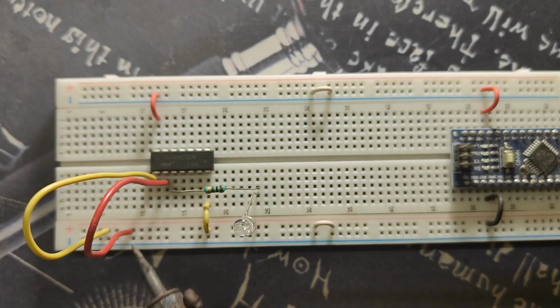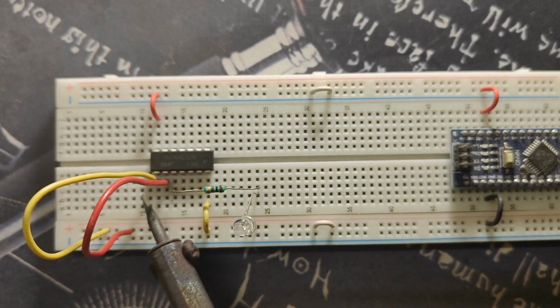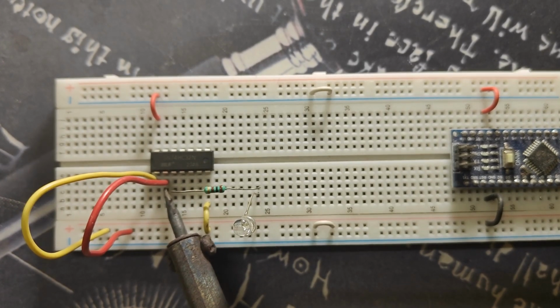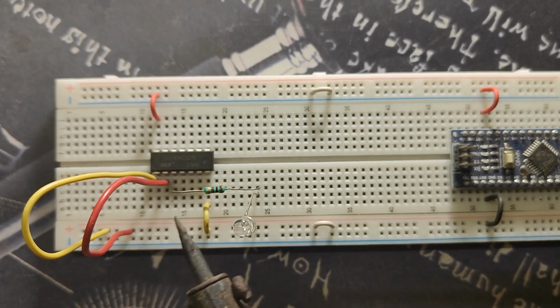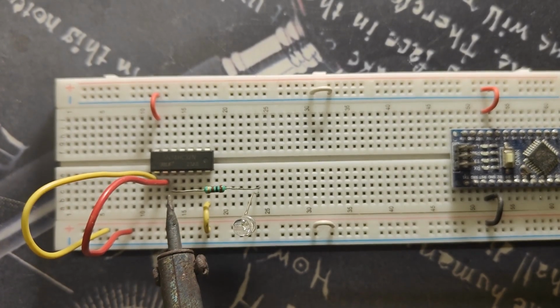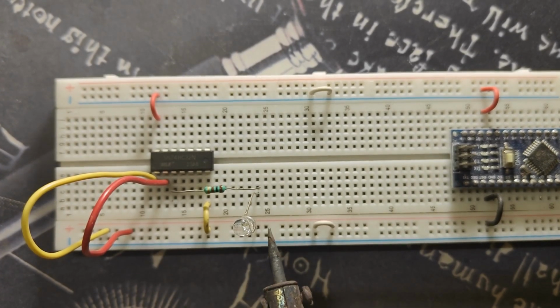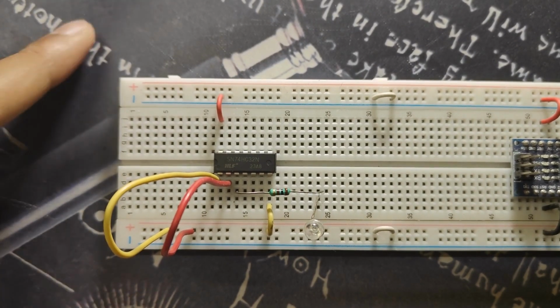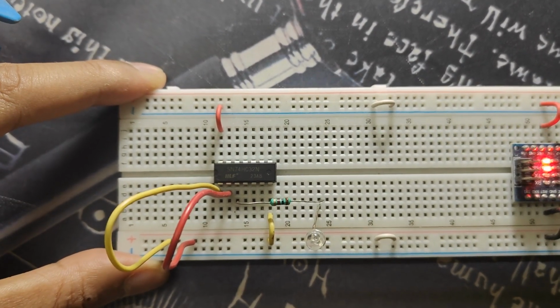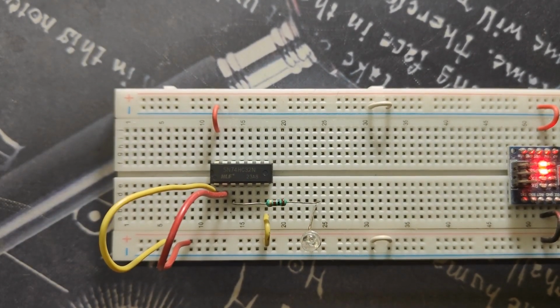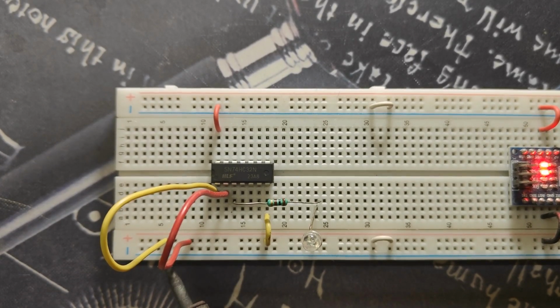Now currently I have hooked up the first two inputs, that is pin 1 and pin 2, to the ground, and the output is the third pin that goes to the LED and then to the ground. Now when I connect this to the power supply, see it's turned on now. Since both inputs are connected to the ground, that is equivalent to the inputs being zeros. So that is why the LED is not glowing.